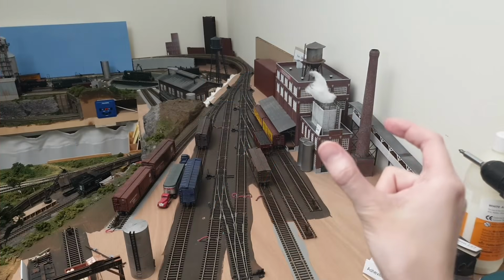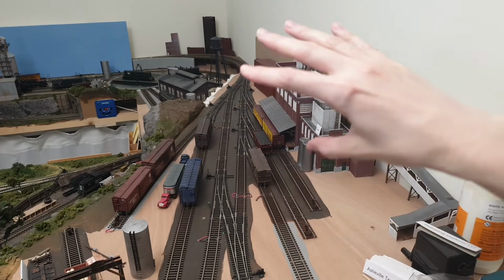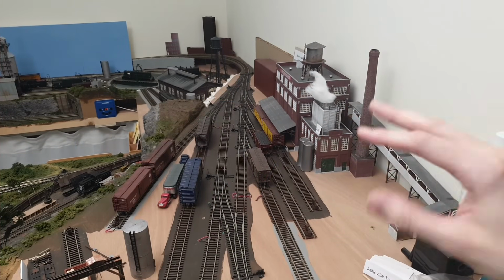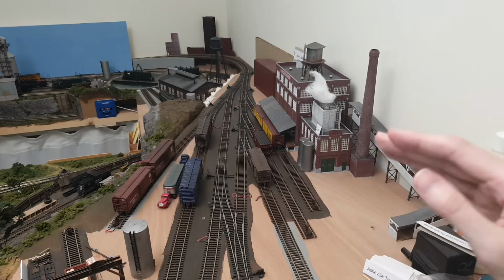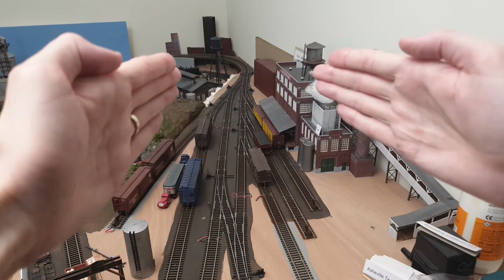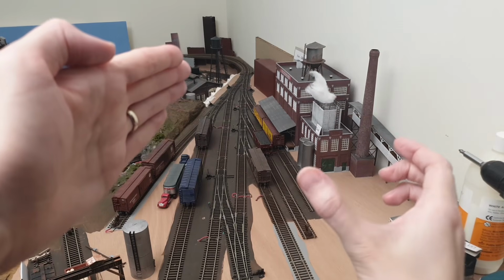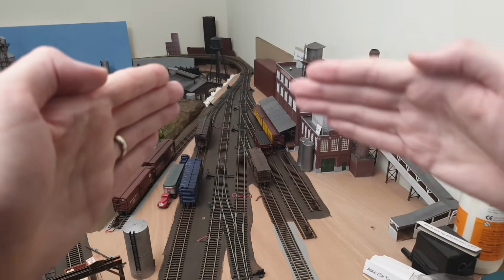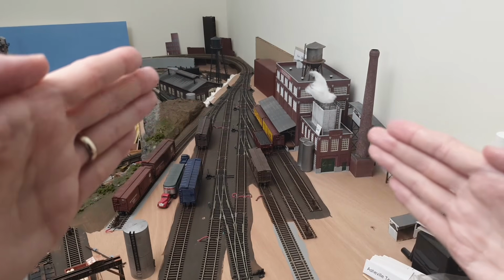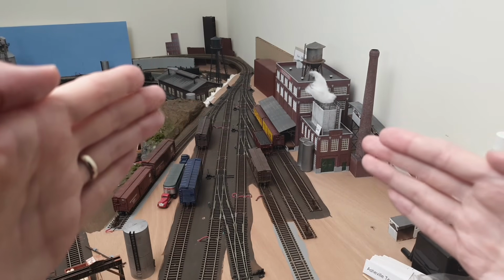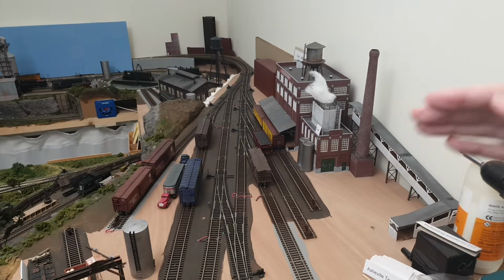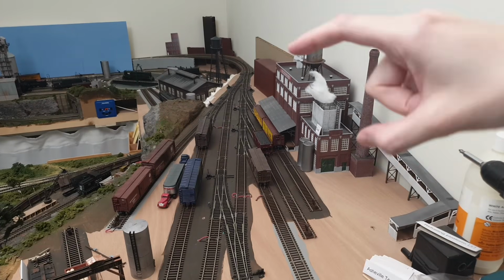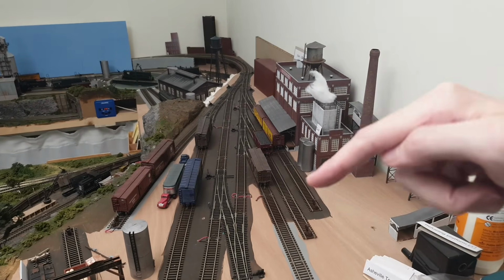Next thing I want to talk about is the depth of your structures. This is the main industry on this part of the layout, so it should have a prominent space. But if you look at the total real estate like this, about 1/3 of it is taken up by this industry. And why? Because I just wanted to model the entire depth of the structure as it came in the kit. But this is really a waste of space. And actually now the industry doesn't look that big. It doesn't really look like it can fill a whole row of boxcars.